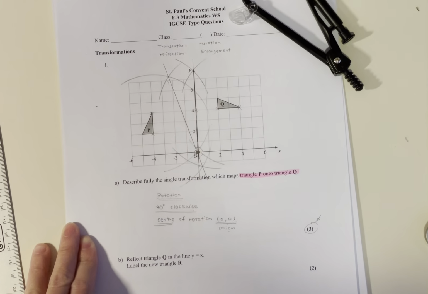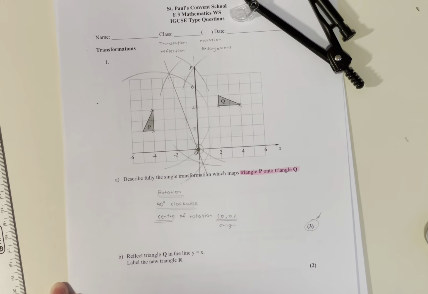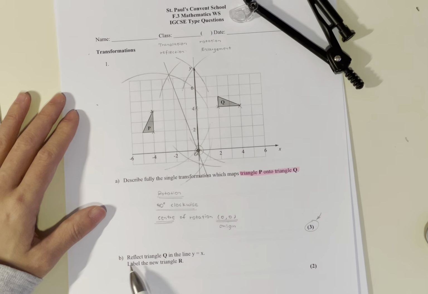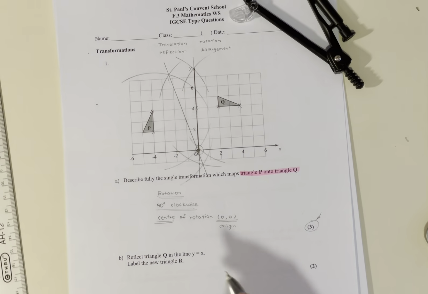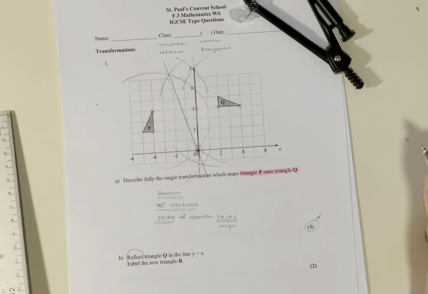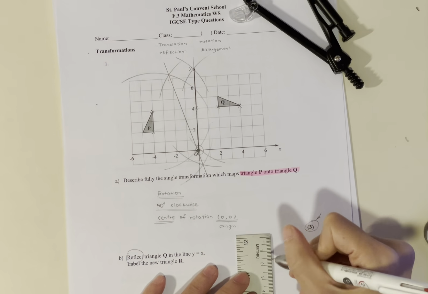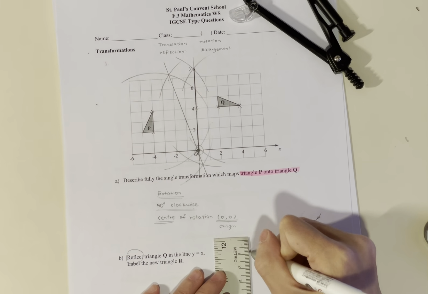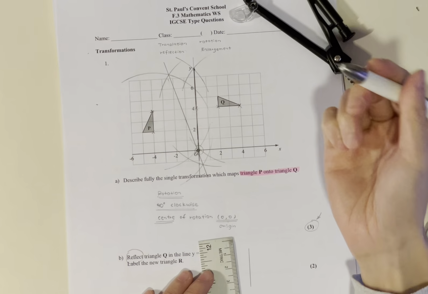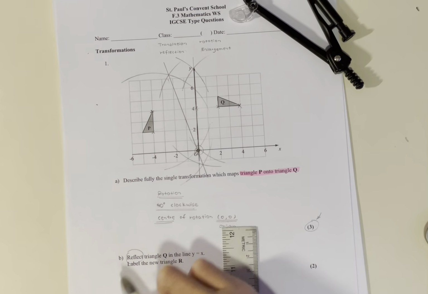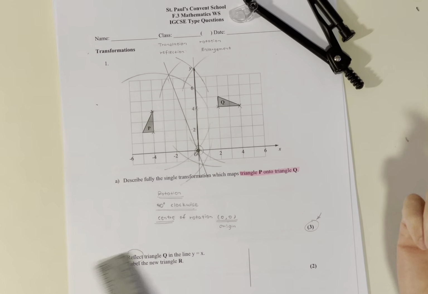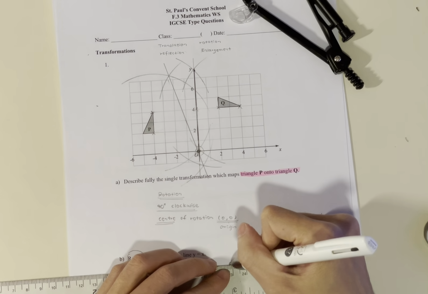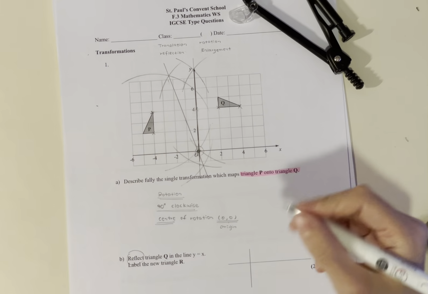So next part here, let's see. So yeah, we can see everything. So here it says reflect triangle Q in the line of y equals x. So reflect. So it means it's reflections. So again, for drawing, you can use pencil. So in here, you should be using a pen, but because I don't want to change it, I will just use pencil all the way.